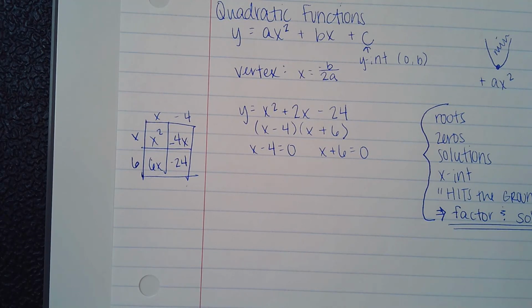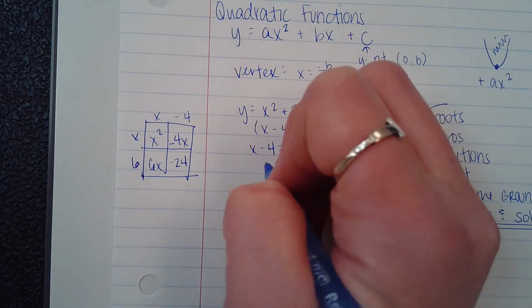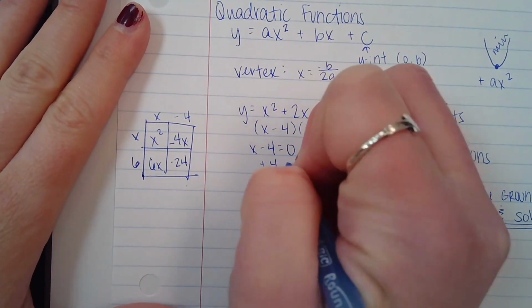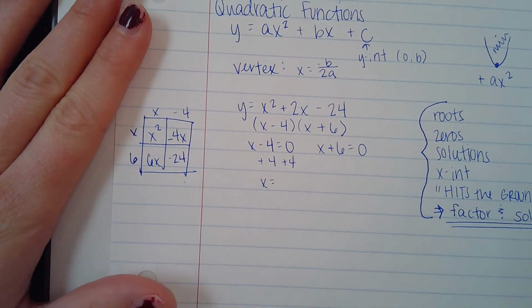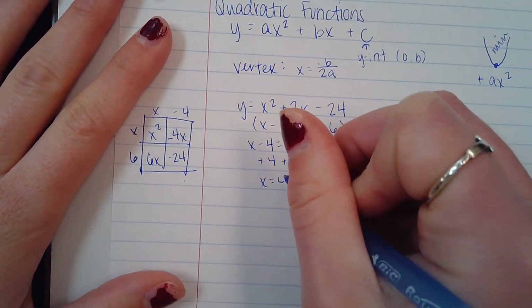Just add 4. That's all. That's just solving equations. We've been doing that forever. So add 4 to each side. X equals what? What's 0 plus 4? 4. Same thing on the other end.